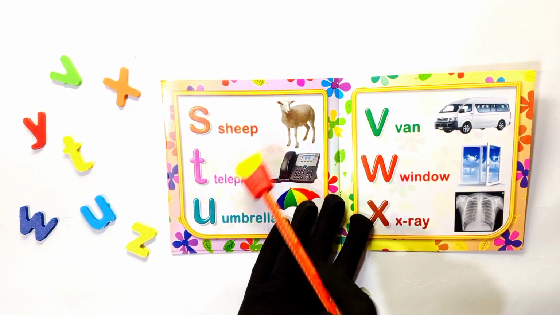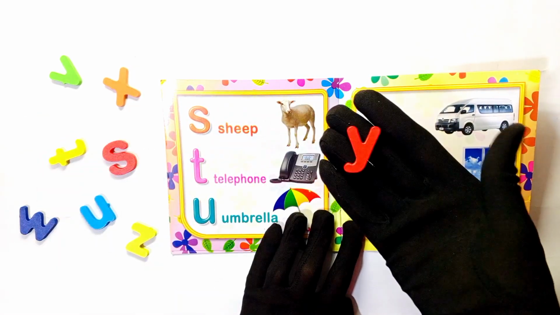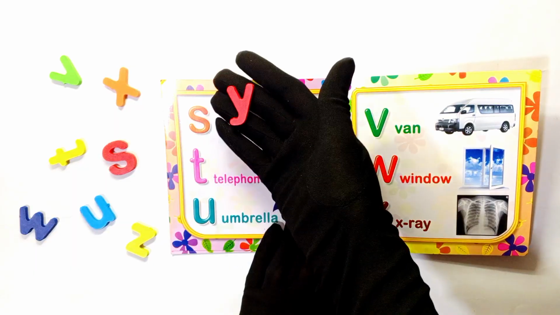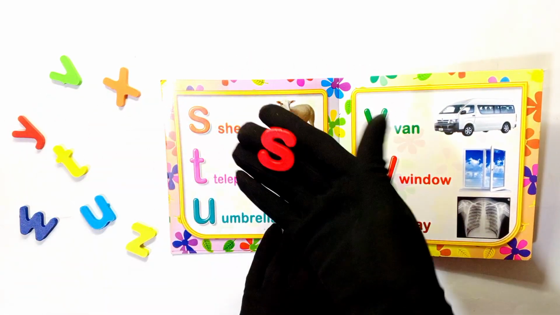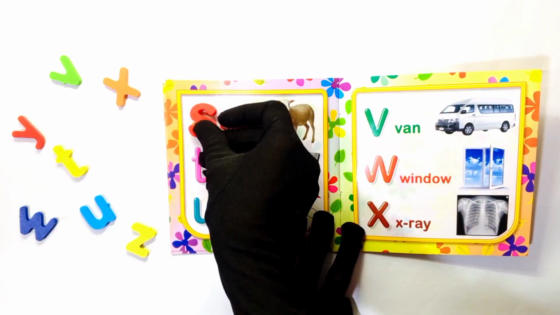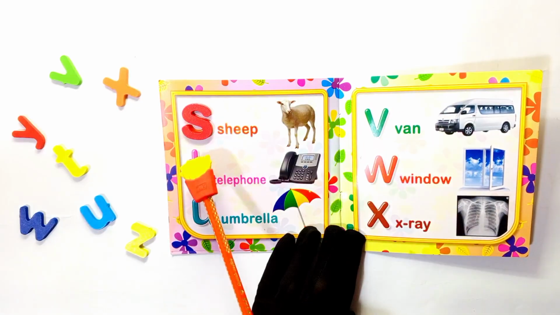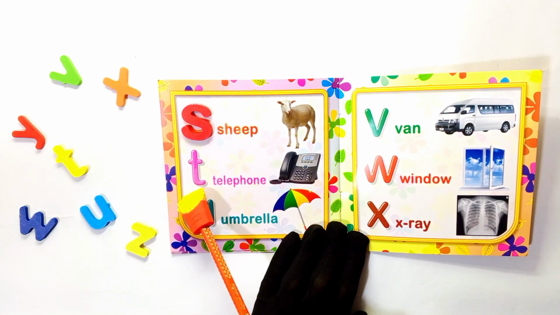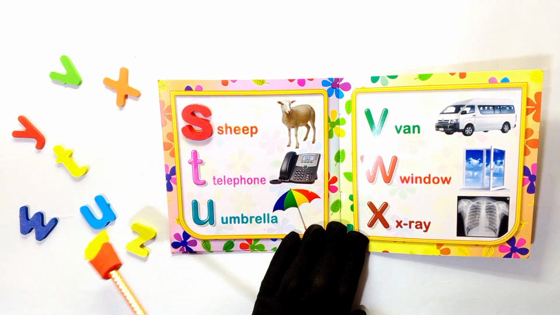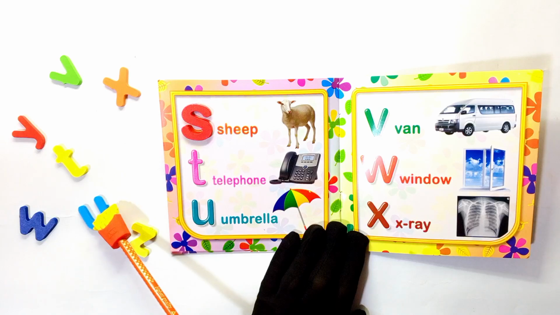Next letter is S. Let's find S. Is this S? No. Yes, S. S is for sheep. Next is T. Let's find T. Is this T?